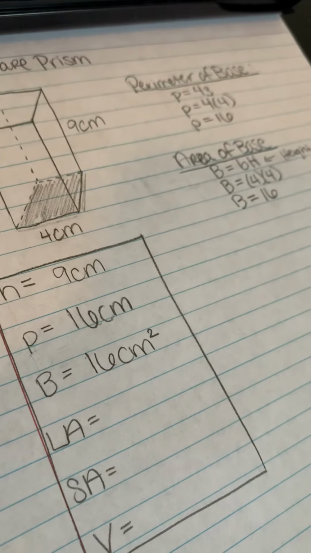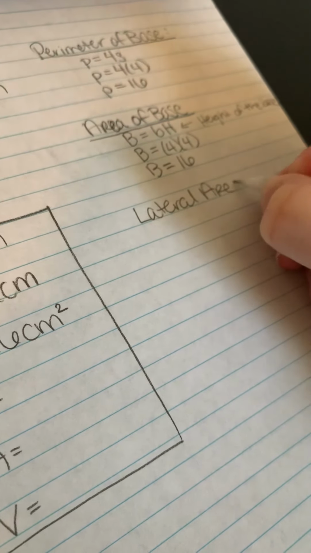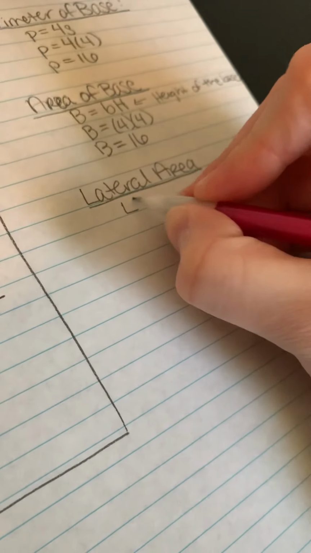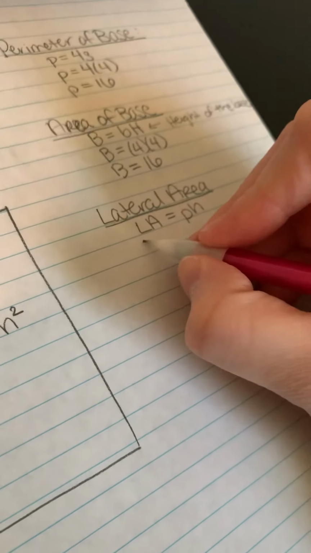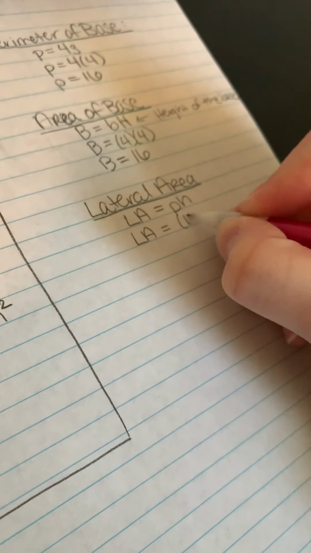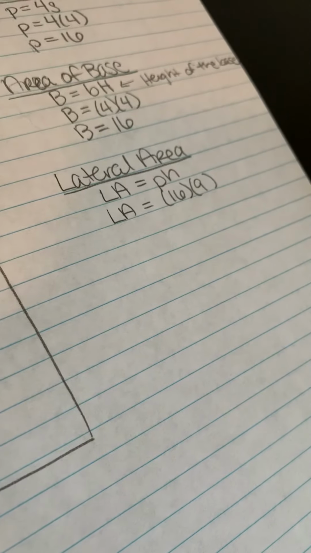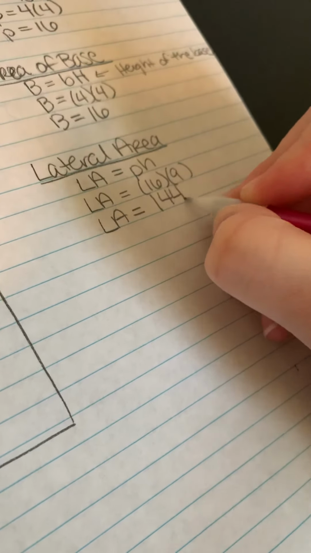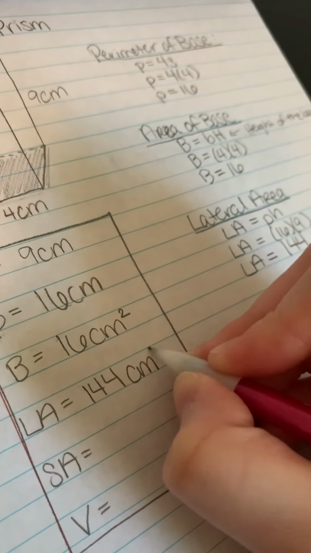Okay, now on to lateral area. Lateral area based on our formula, LA equals PH. Okay, so our perimeter is 16 and our height, lowercase h, height of the prism is 9. And so 16 times 9 is 144. So our lateral area is 144 centimeters squared.